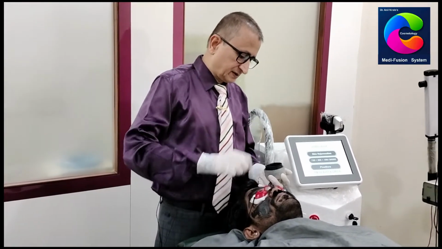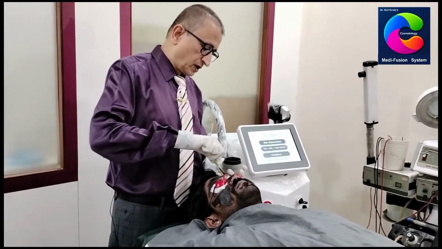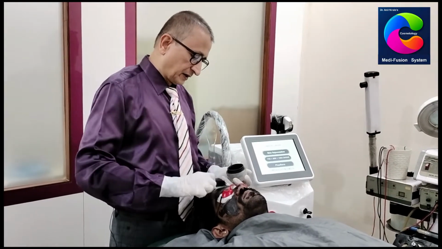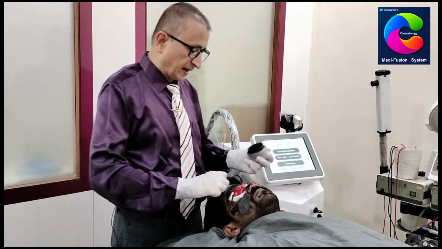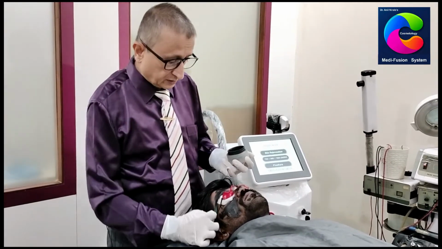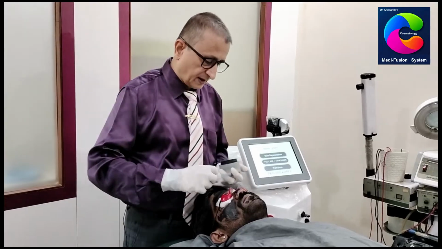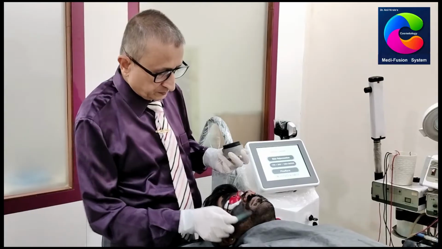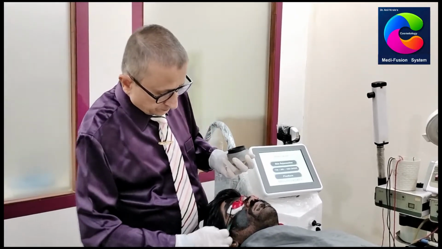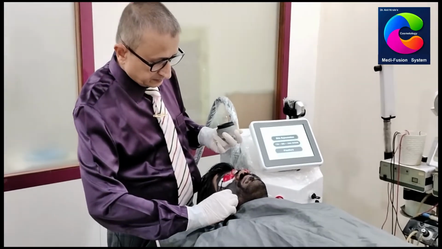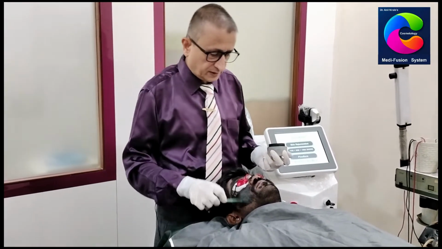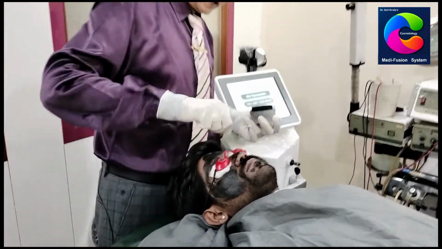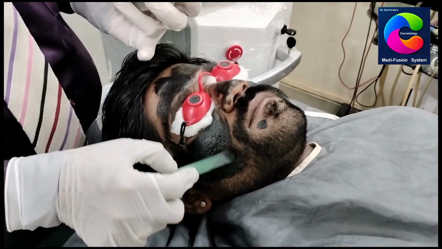So your thickness depends on the result you want to achieve. If the skin is thin, then apply a very thin layer. If you want to manage the depressed scars, then there you should apply a thick layer, and you should see to it that your scars are all covered with your carbon paste. Whichever area you want to target, you will see that all the areas are targeted well with the carbon paste. See, all the scars are covered.